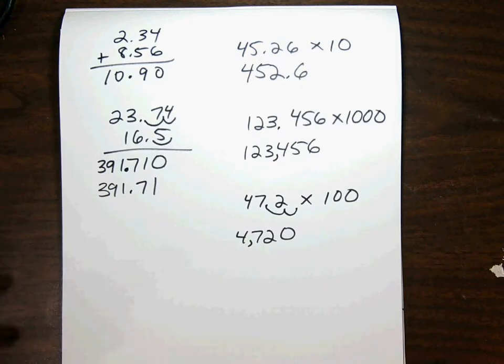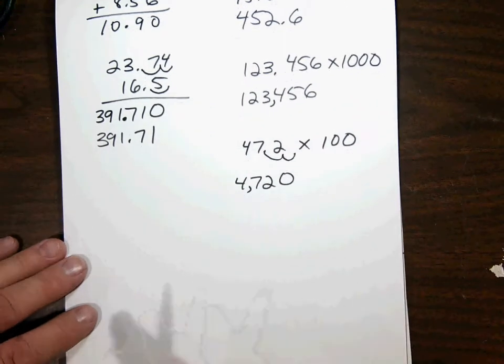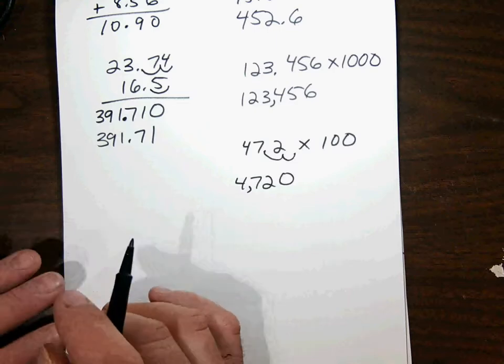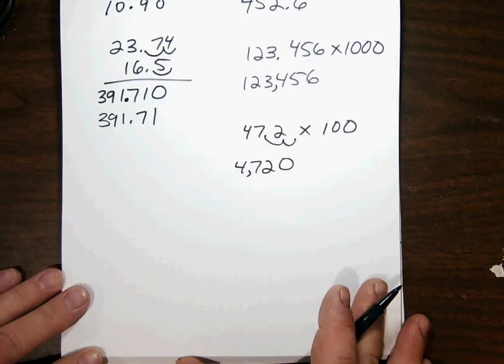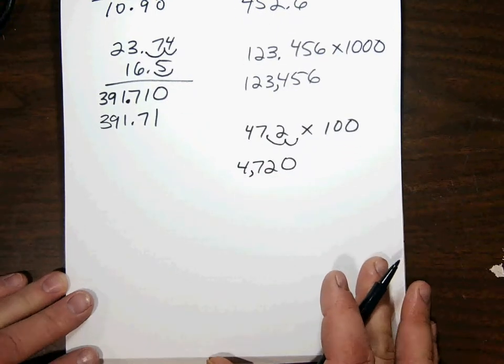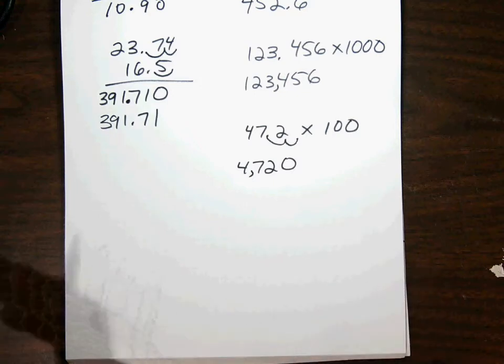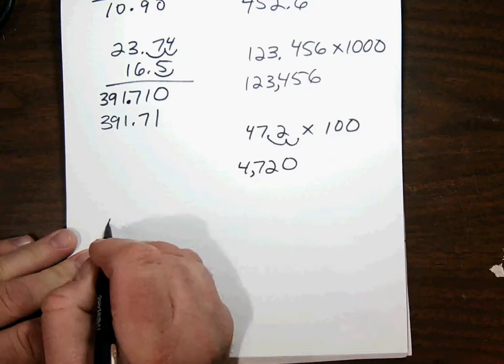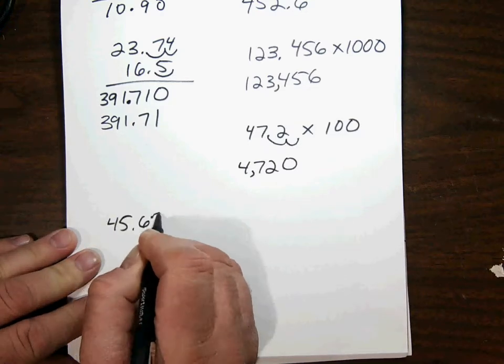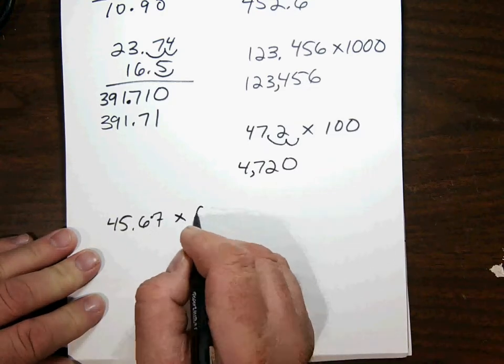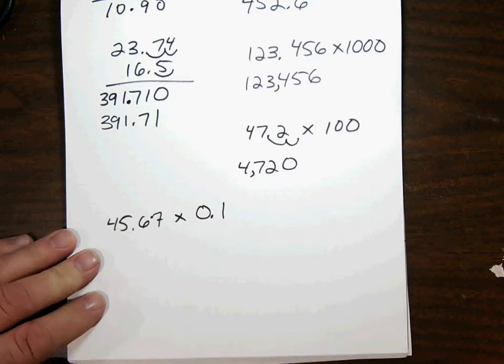If we're multiplying by small powers of 10, and we're going to talk about negative exponents and exponents in general in another video, but if we look at just the decimals like the ones we just looked at a minute ago, if I have 45.67, let's say, and instead of saying times 10, I'm going to say times 0.1. 1/10, right?